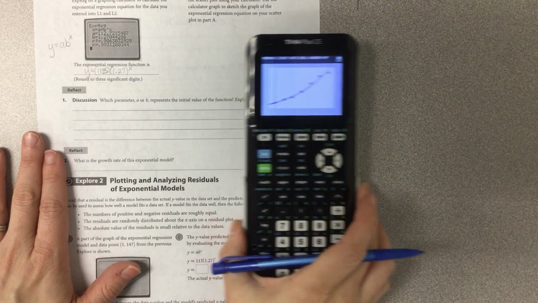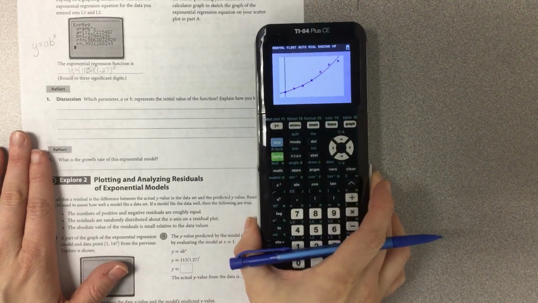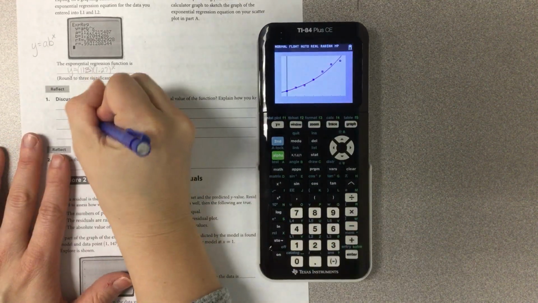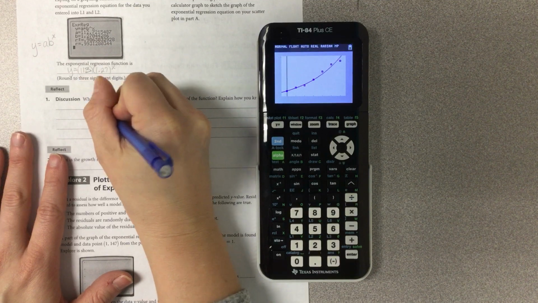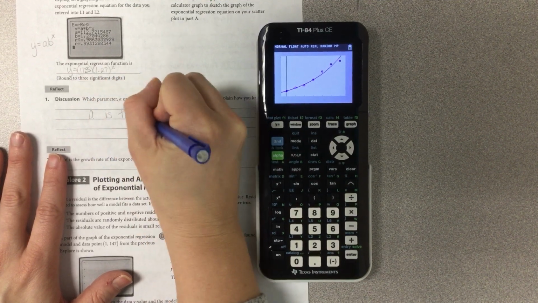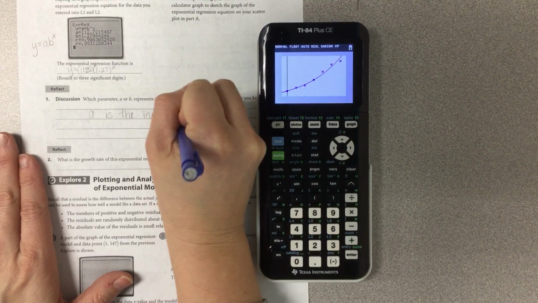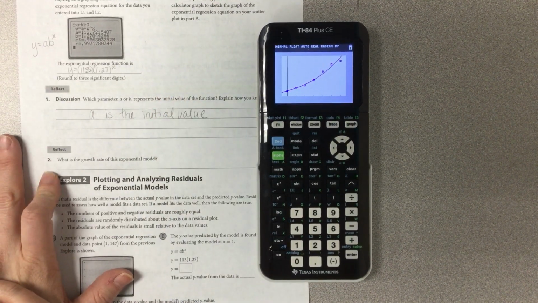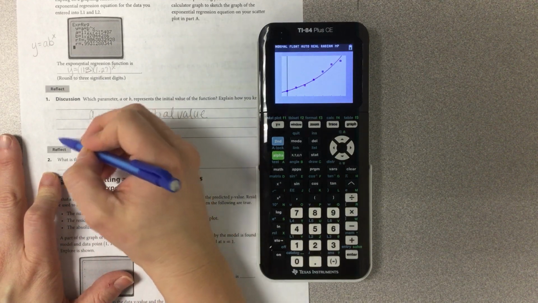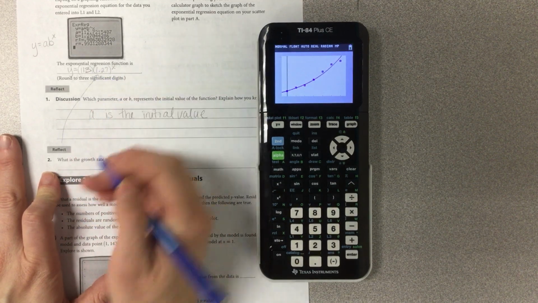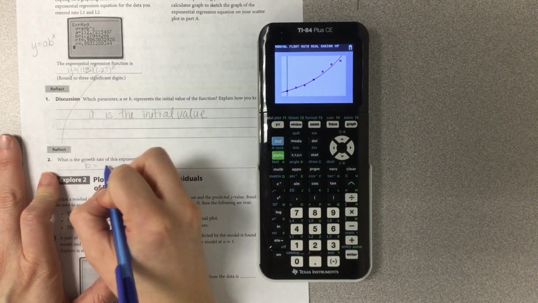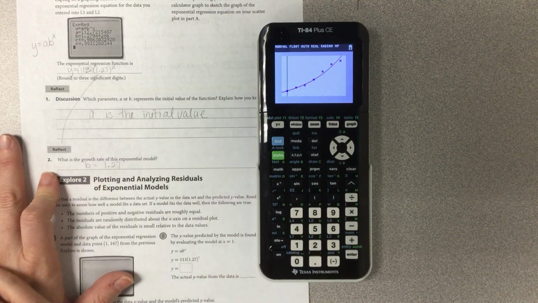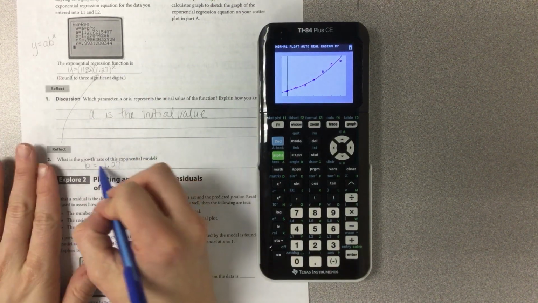Okay, and then it says discuss which parameter a or b represents the initial value. Well, a is always the initial value. And what is the growth rate of this exponential model? Well, that growth rate is this guy right here, the b. 1.27. And actually, this is the growth factor.